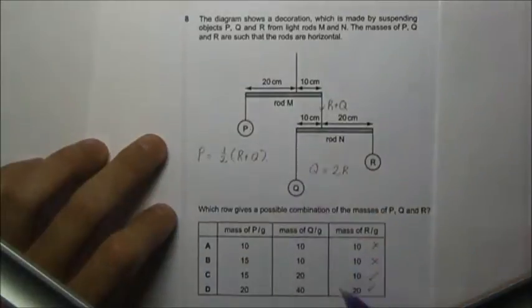So look at this. Option C, the combined mass of R and Q is actually 20 plus 10, that will give us 30. 30 divided by 2, we get 15. So C is the answer.